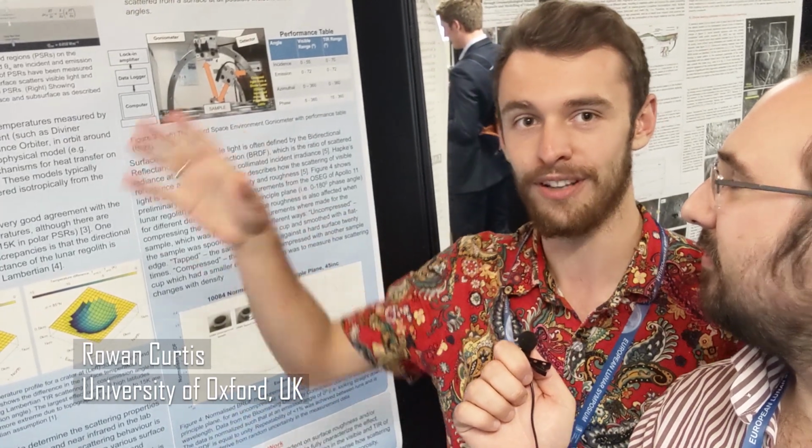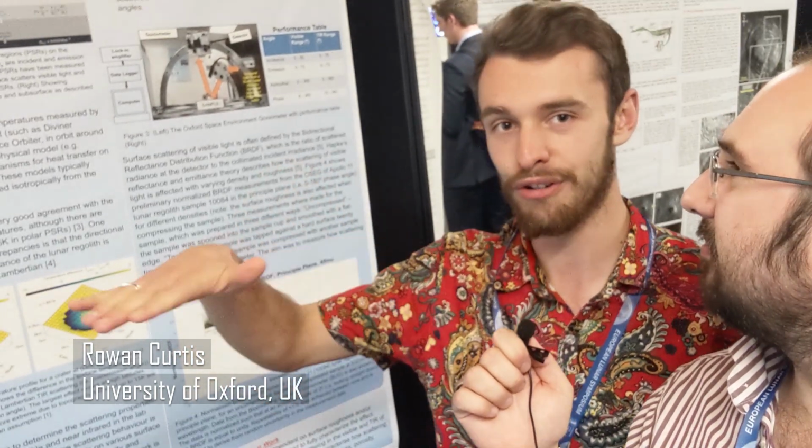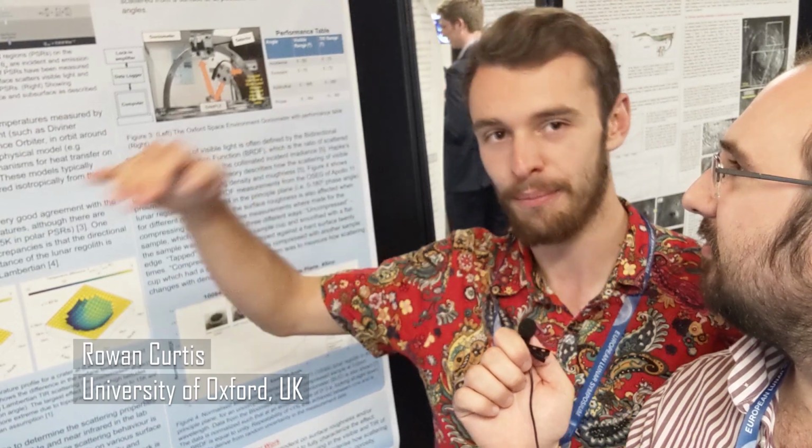So, the way we're trying to do that is we have samples of moon dust, and in the lab we're looking at how light is reflected over a whole suite of angles, so we can try and better understand how those craters are being heated by the mechanisms of reflected light on those areas of the moon. Rowan, thank you very much. You're welcome. Cheers.